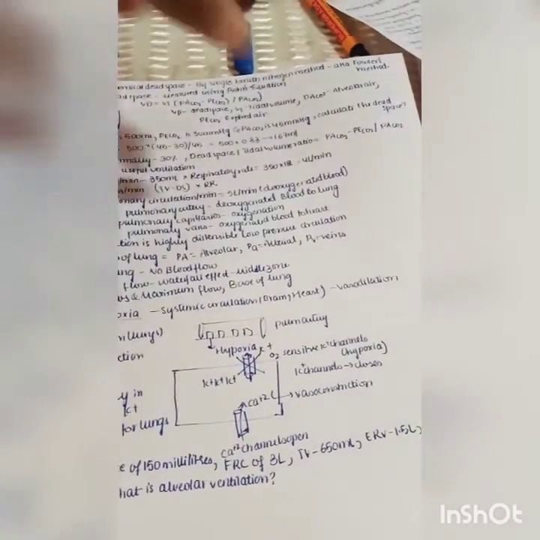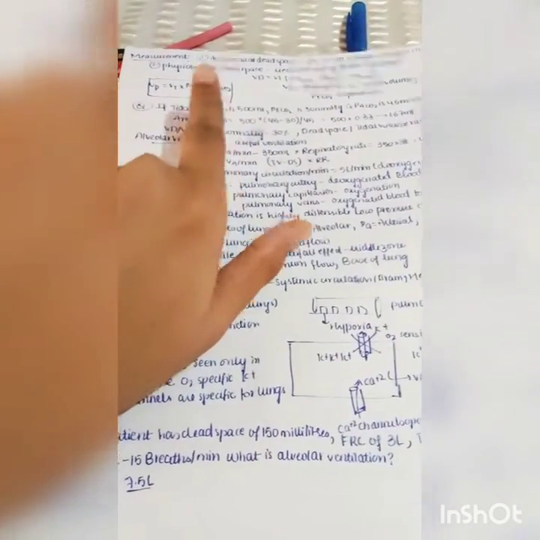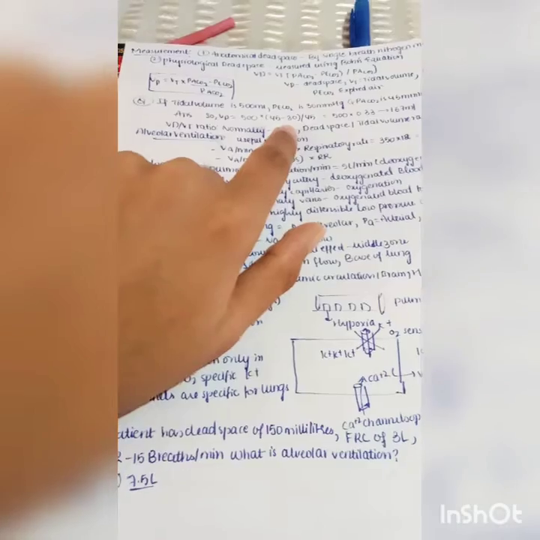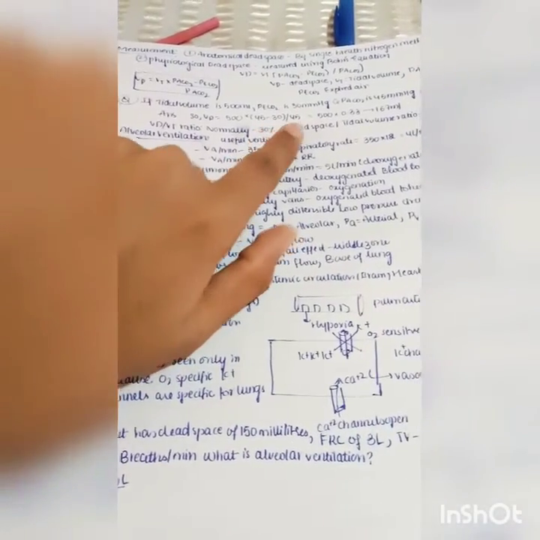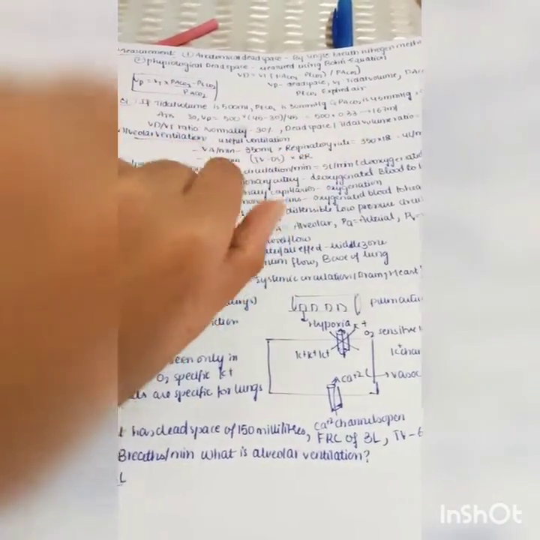If we see a question regarding this, we can get the idea. You can see all the values are given. The tidal volume is 500, PeCO2 is 30, PaCO2 is 45. Calculate the dead space. The dead space formula is VD is equal to VT into PaCO2 minus PeCO2 by PaCO2. If we do this, we'll get 167.